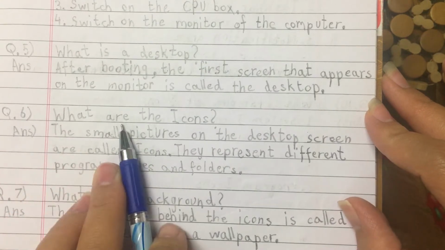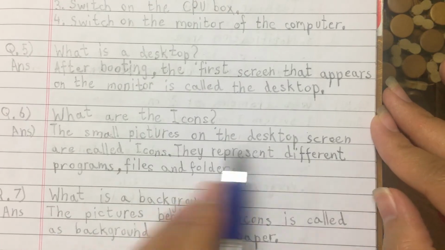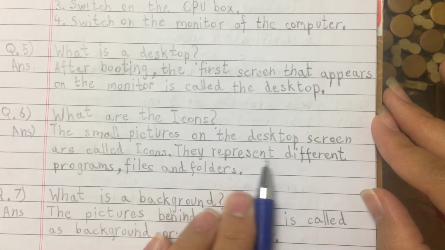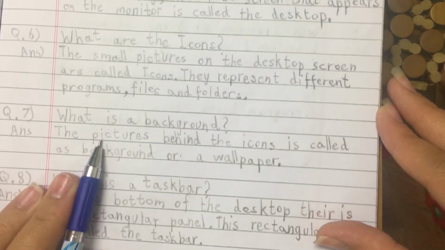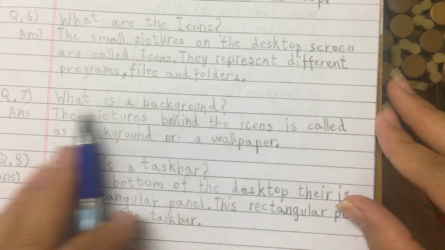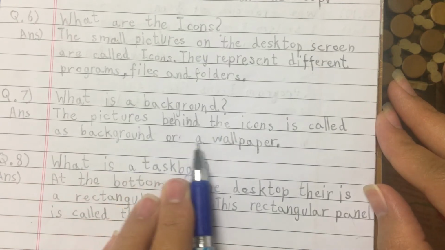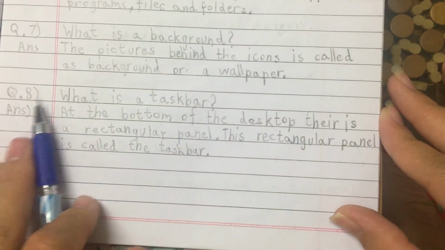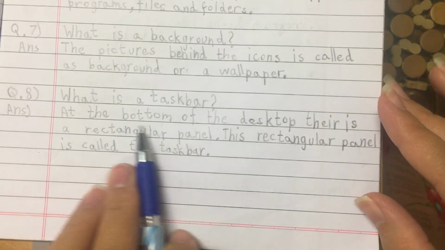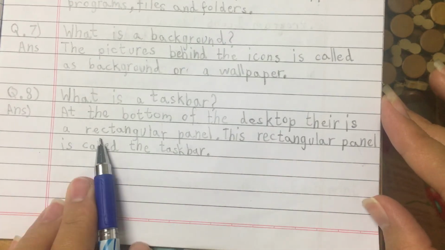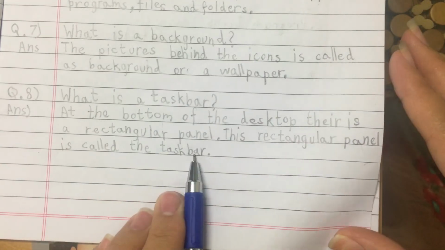Q6. What are icons? The answer is the small pictures on the desktop screen are called icons. They represent different programs, files, and folders. Question number 7. What is a background? The answer is the picture behind the icons is called the background or a wallpaper. And the last question is, what is a taskbar? The answer is, at the bottom of the desktop, there is a rectangular panel. This rectangular panel is called the taskbar.